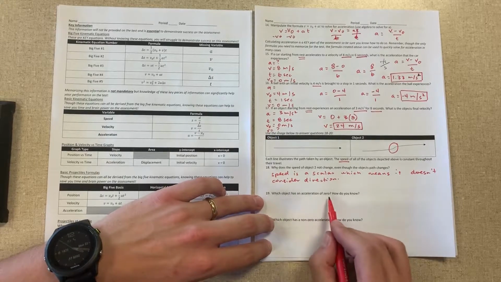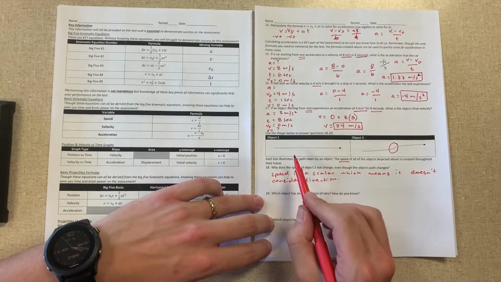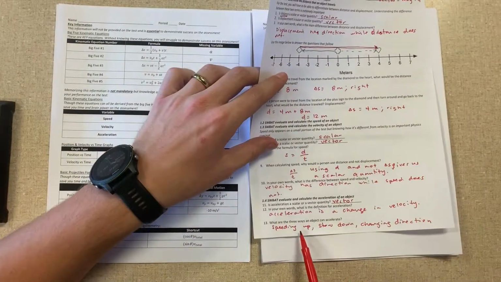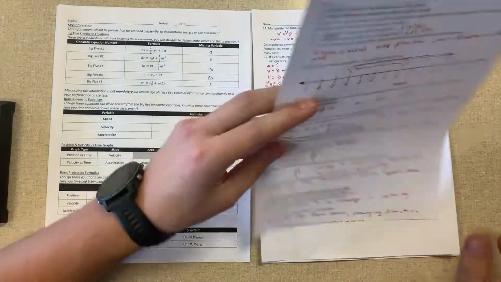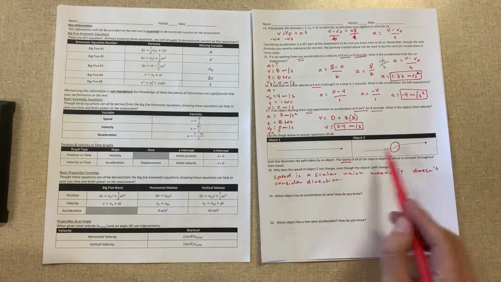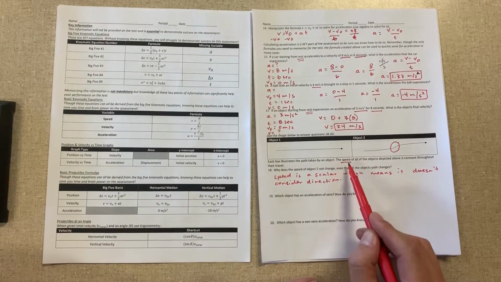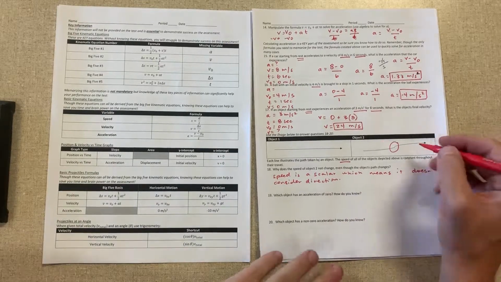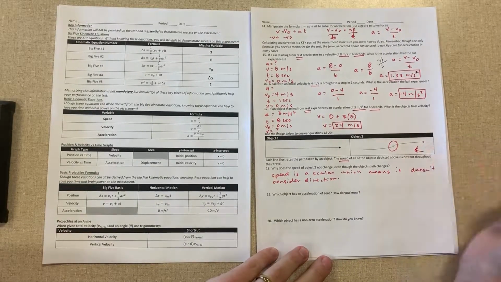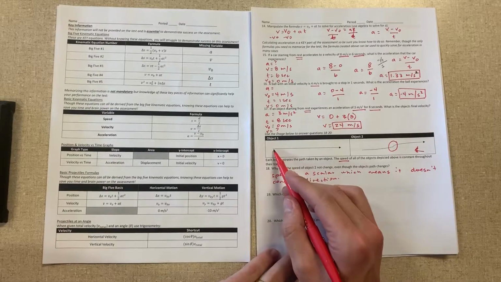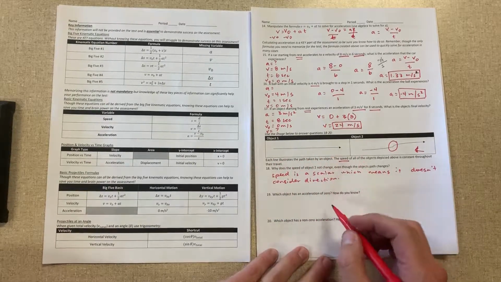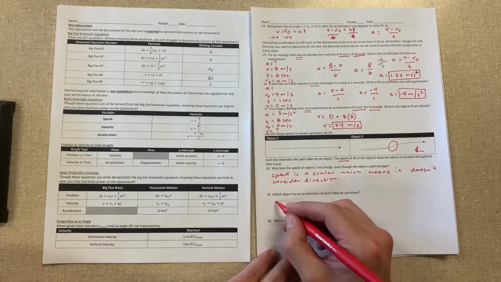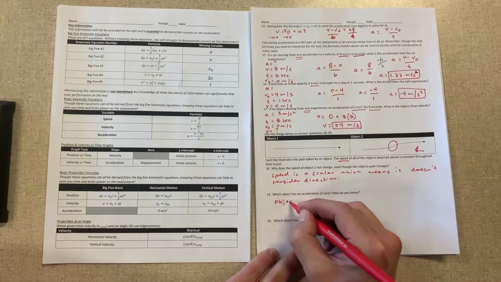Which object has an acceleration of 0, and how do you know? Well, we know that there are 3 ways from our previous part of our sheet: speeding up, slowing down, changing direction. We know that both of these objects aren't speeding up or slowing down because the speed remains the same. So the only way that an object can have acceleration is if it changes direction. We just went over the fact that object 2 does change its direction. Object 1, however, keeps heading in a straight line. So the answer for number 19, which object has an acceleration of 0, would be object 1.